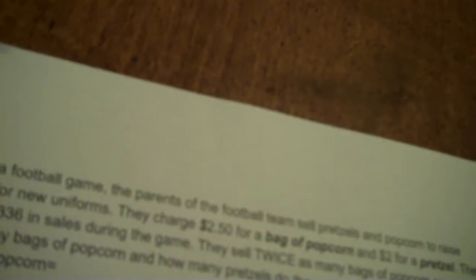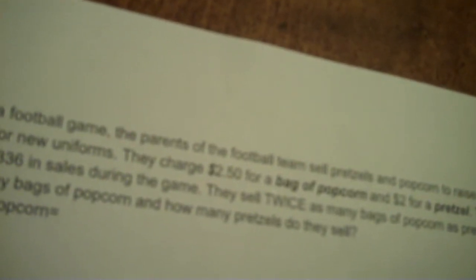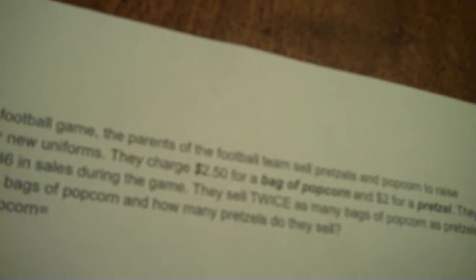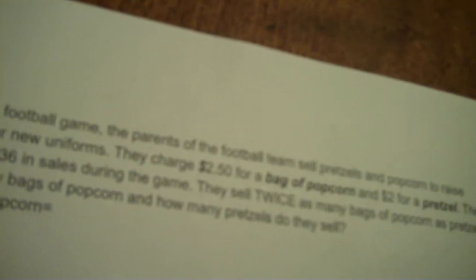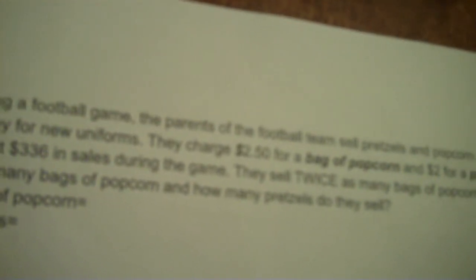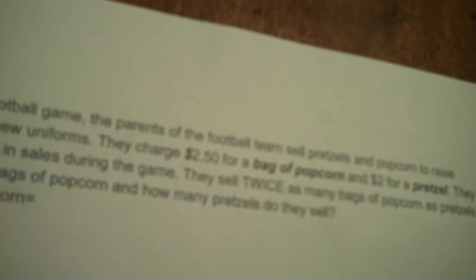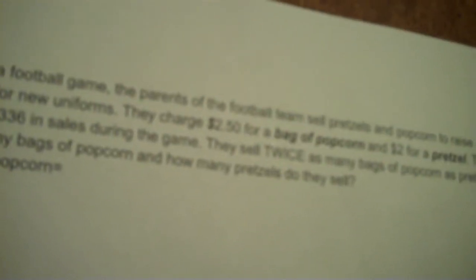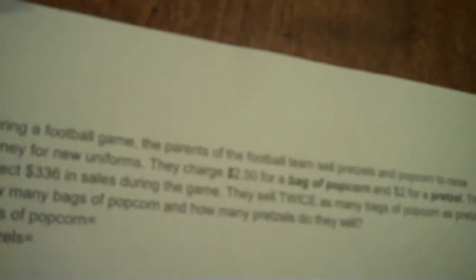During a football game, the parents of the football team sell pretzels and popcorn to raise money for new uniforms. They charge $2.50 for a bag of popcorn and $2 for a pretzel. They collect $336 in sales during the game. They sell twice as many bags of popcorn as pretzels. How many bags of popcorn, how many pretzels do they sell?